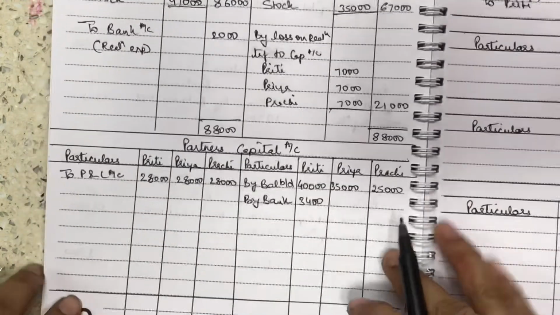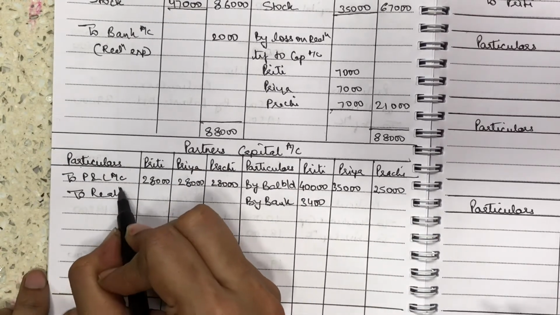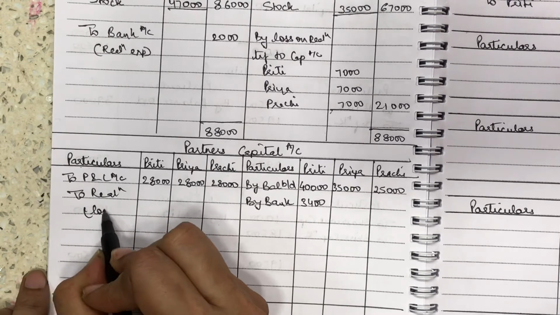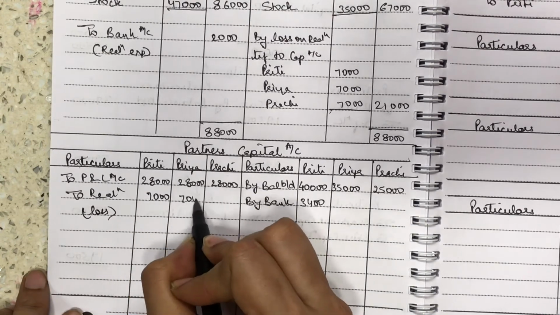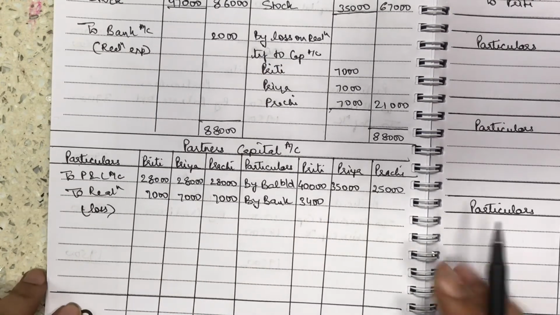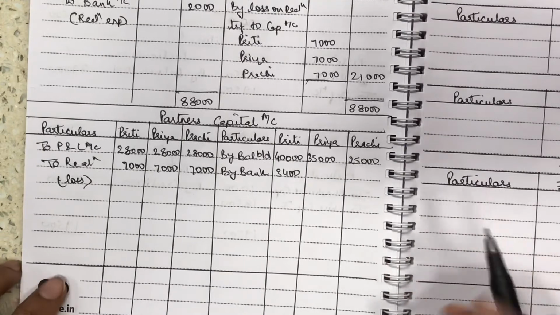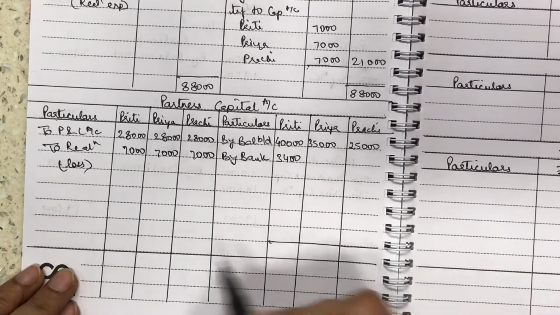Second effect, to realization account loss 7,000, 7,000 and 7,000. Now let's find the balancing figure, and where the balancing figure will go? Deficiency account. So let us see.